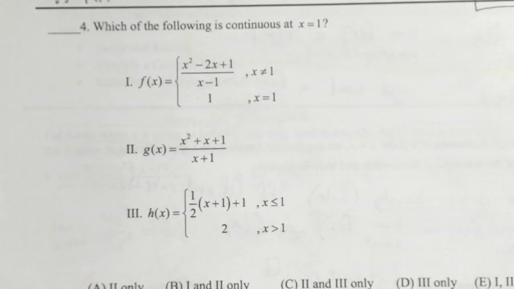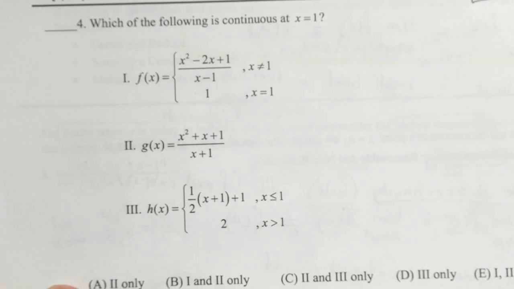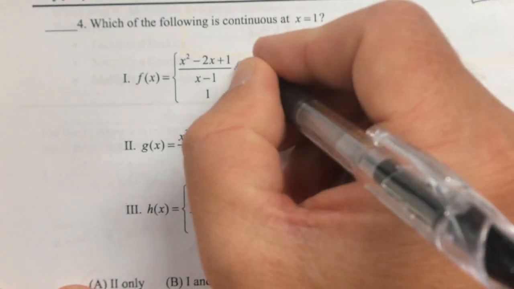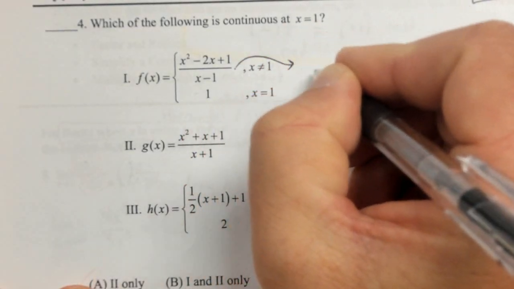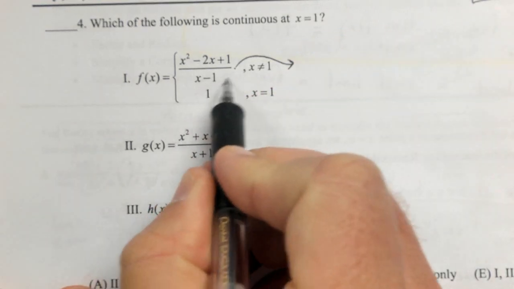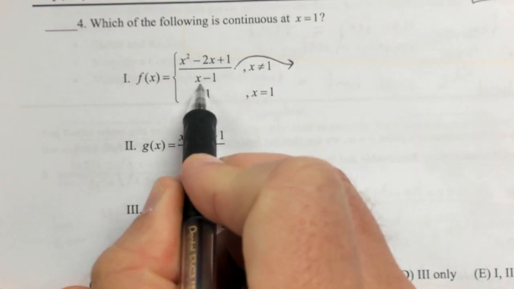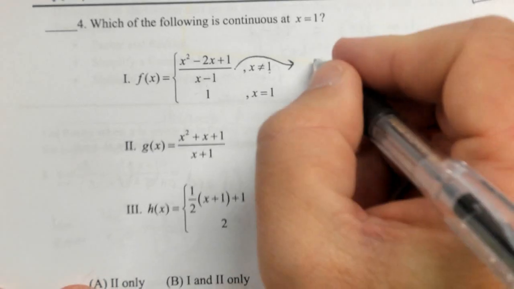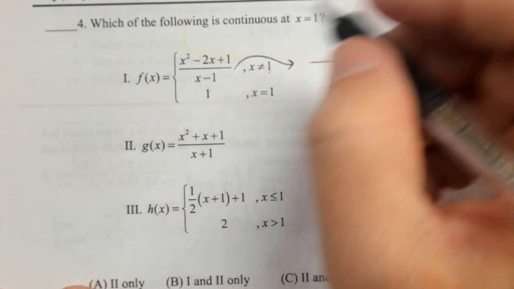Number 4, which of the following is continuous at x equals 1? Okay, Roman numeral 1. What should I do with Roman numeral 1 here? Because it looks like there's a problem at 1, but it says don't equal 1. Let's factor the top.